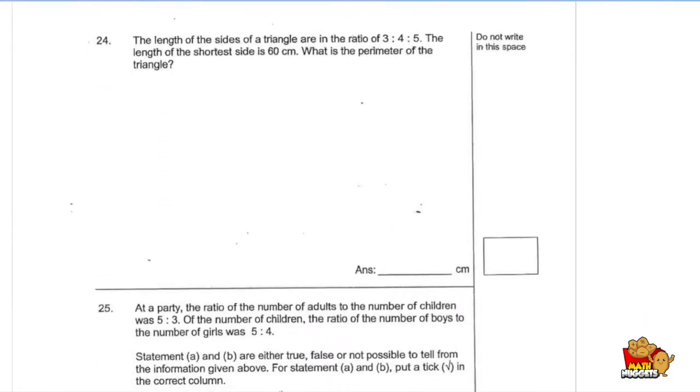Question 24. The shorter side is 60. So the shorter side is 3 units. So if 3 units is 60, 1 unit will be 60 divided by 3, which is 20.